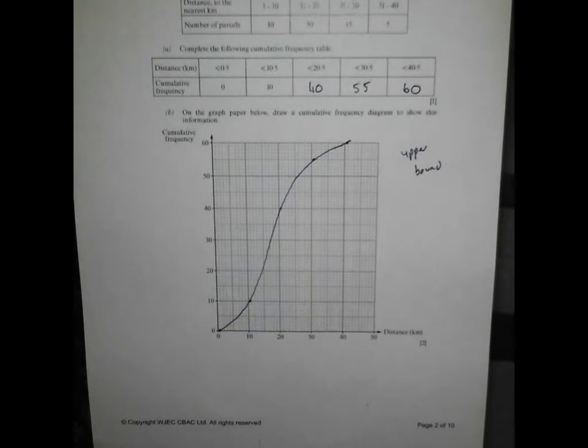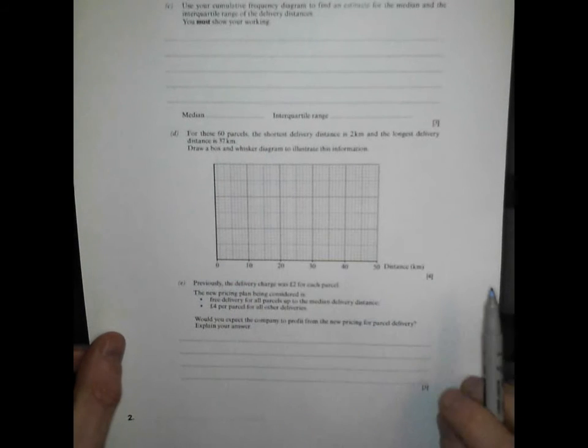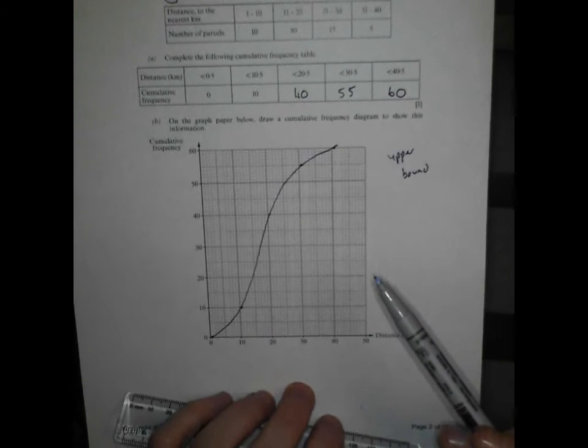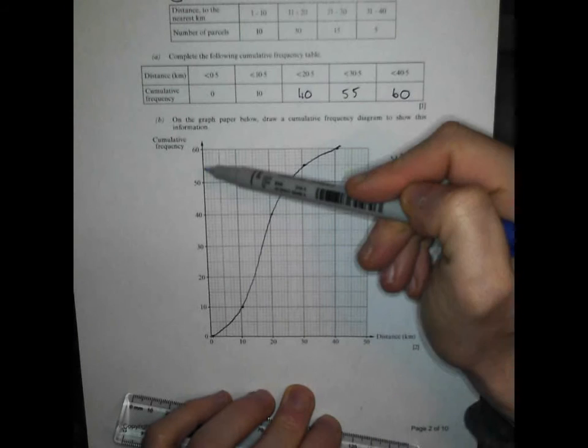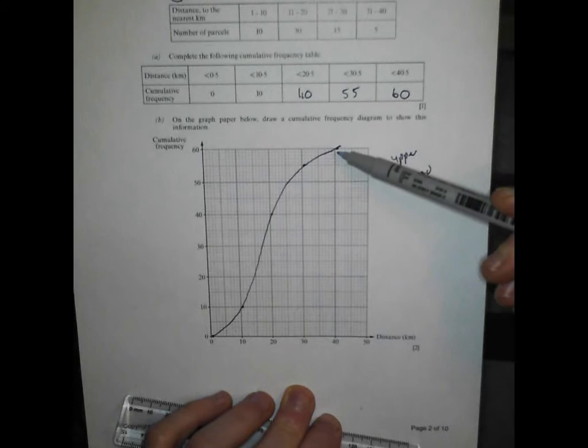Now, what's coming up in part C? Let's have a look here. Use your cumulative frequency diagram to find an estimate for the median and the interquartile range. You must show your working. Okay, let's go back to our diagram. Now, for median, we want half of the value of the cumulative frequency, and that's not necessarily half of the top value here. In this case, it is, because our graph goes right to the top, but it's not always the case.